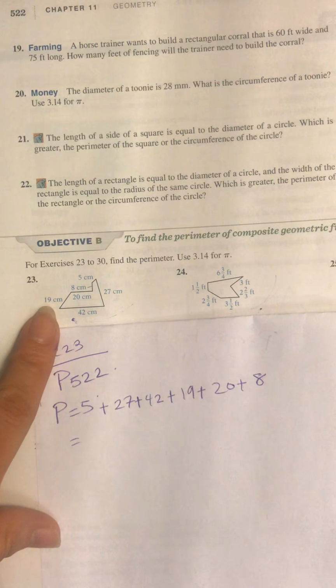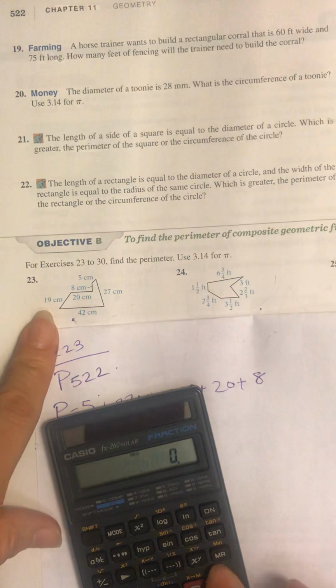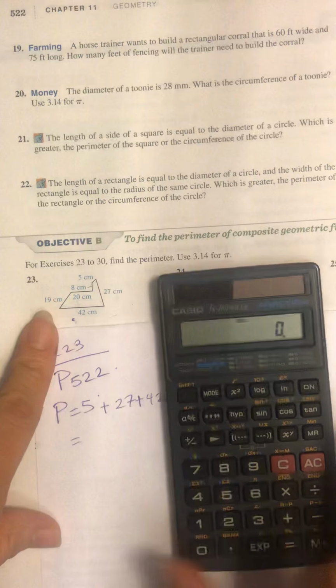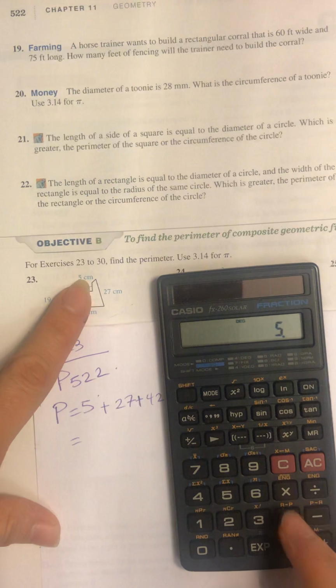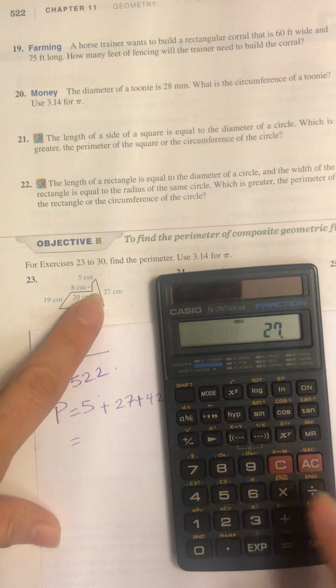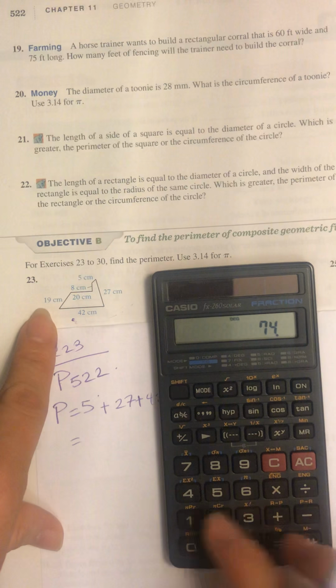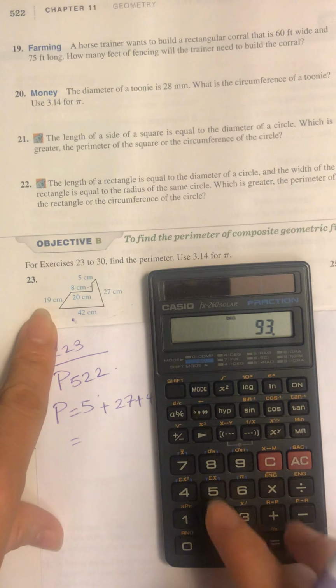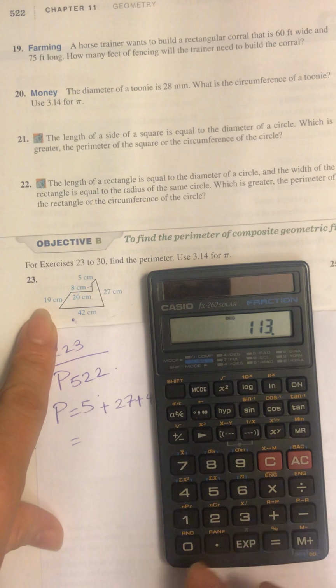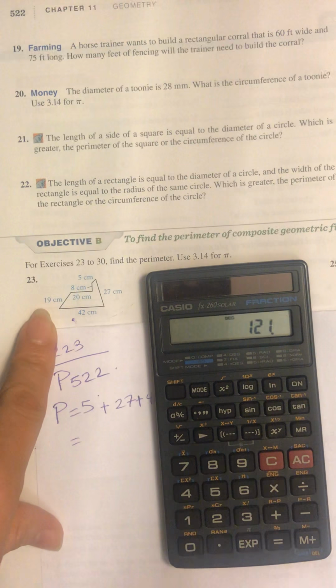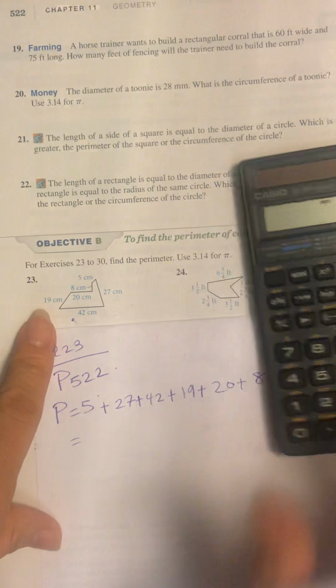You can use your calculator. I'm going to use my calculator. Just punch them in: 5 plus 27 plus 42 plus 19 plus 20 plus 8. That equals 121.